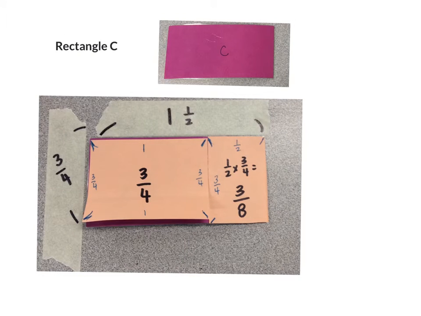What is the length of rectangle C? 1 and what's the... once again, what is the length of rectangle C? 1.5 units. What is the width of rectangle C? 3/4 units. How can I use multiplication to find the area? Sawyer? 6/4 times 3/4. Yeah, 3/4 times 1.5, right?